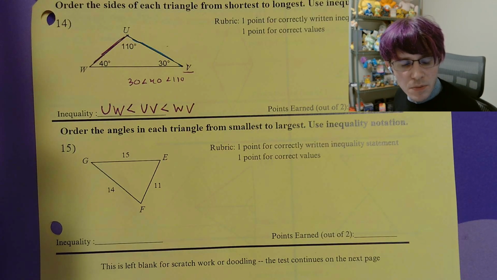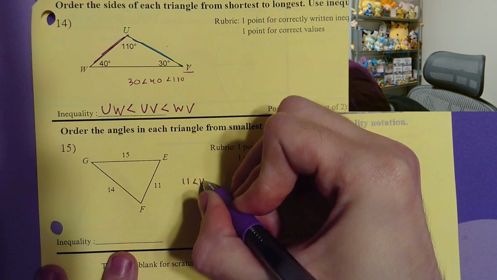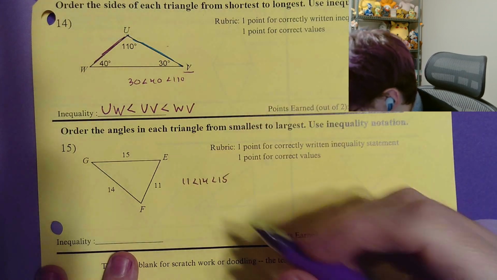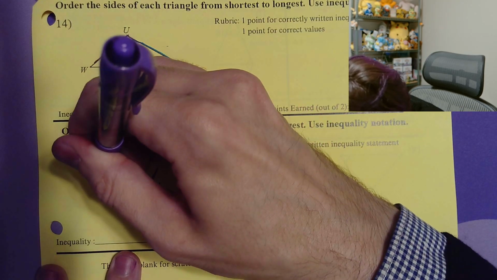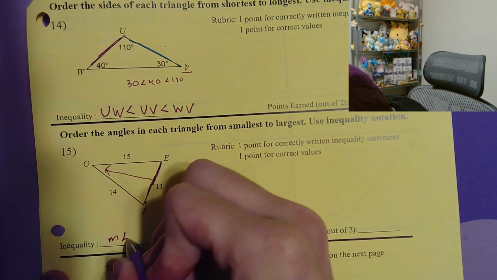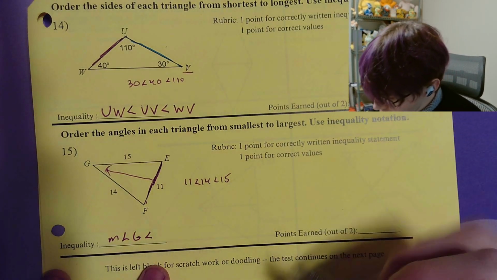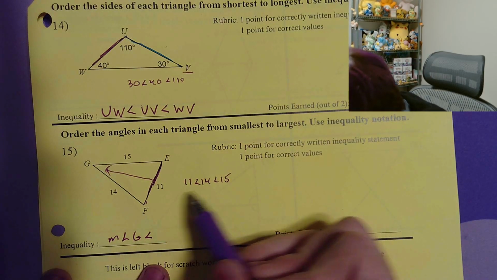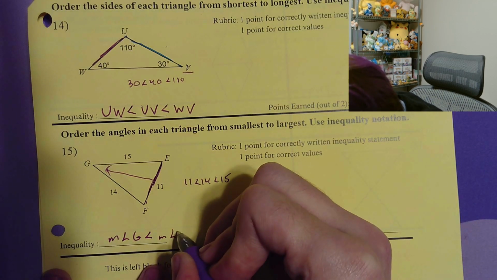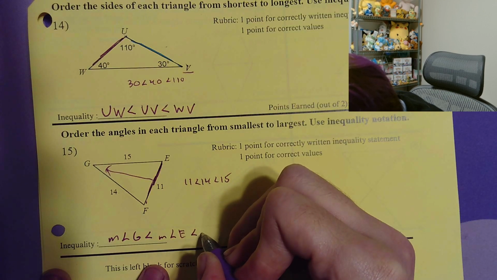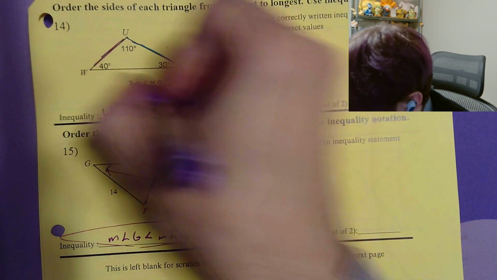Same exact concept on question 15, but this time you're using the angles. So we should know that 11 is less than 14 is less than 15. So where does this 11 go? The 11 goes with the side that it does not touch. We can say that the measure of angle G is less than. And what is the measure of angle G less than? Well, it's going to be the next one over. 11 less than 14. 14 goes with angle E. So the measure of angle E, the last one to even write, is the measure of angle F. Should have circled this in that last one.